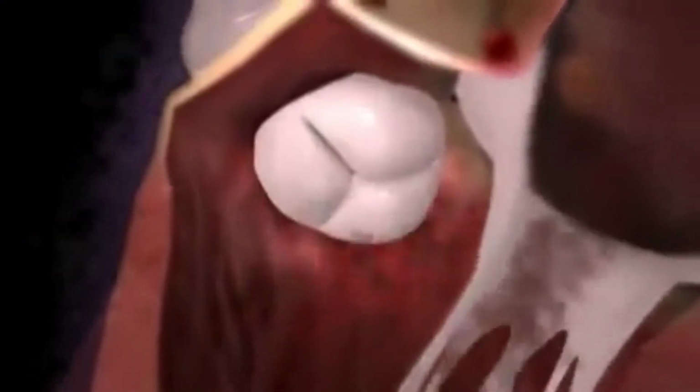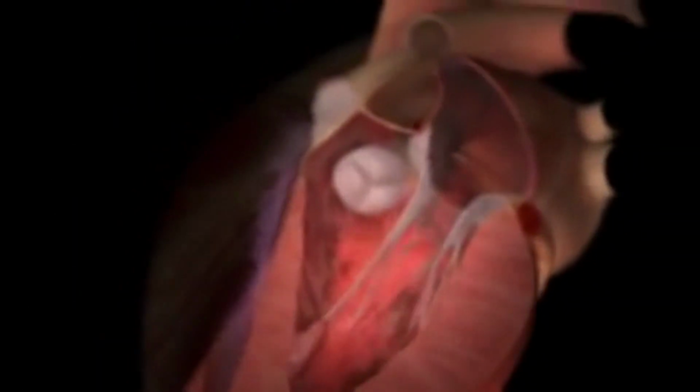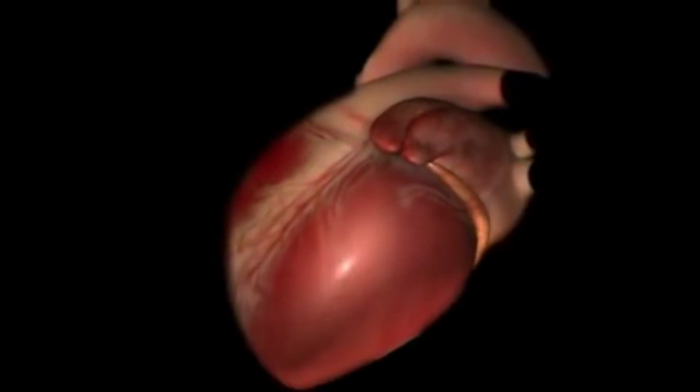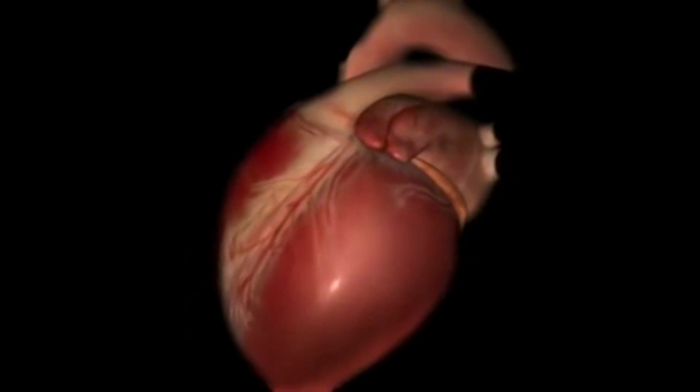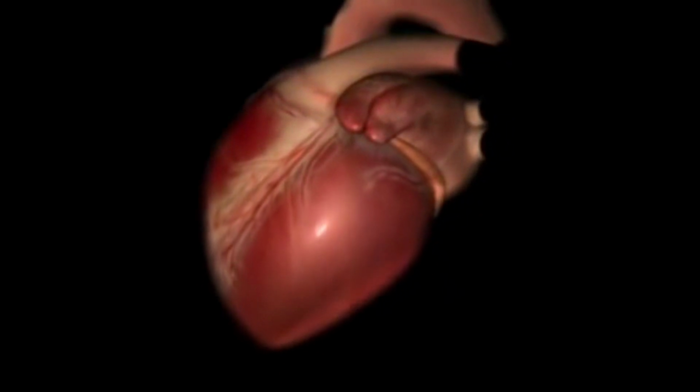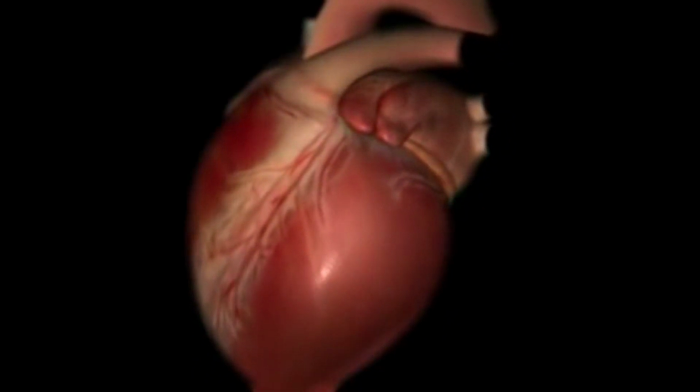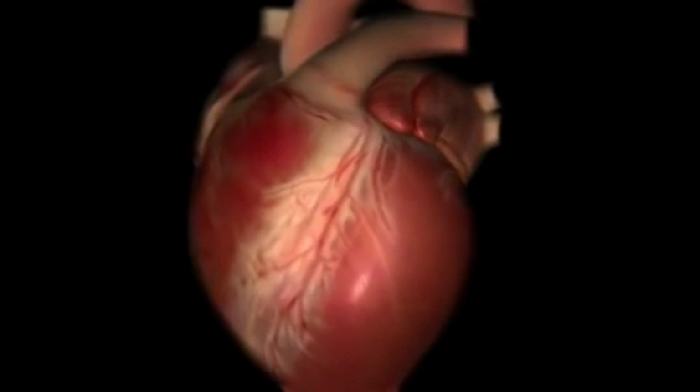Arteries carry blood, oxygen, and other nutrients throughout the body. Veins take blood to the heart, which pumps it into the lungs to be oxygenated. The heart's arteries, the coronary arteries, provide oxygen and nutrients to the heart muscle. The right coronary artery supplies blood to the bottom and the back of the heart. The left coronary artery splits into two vessels. One branch supplies the front of the heart, and the other delivers to the left side of the heart.